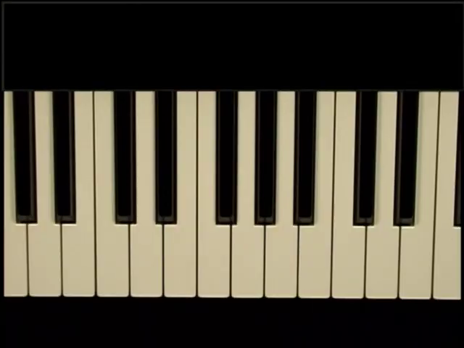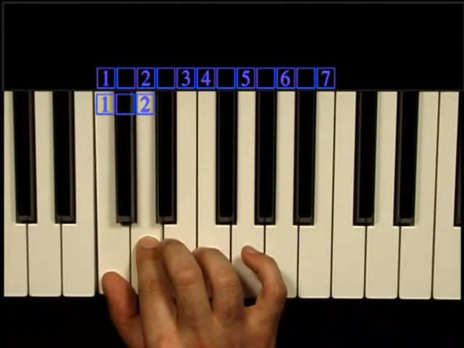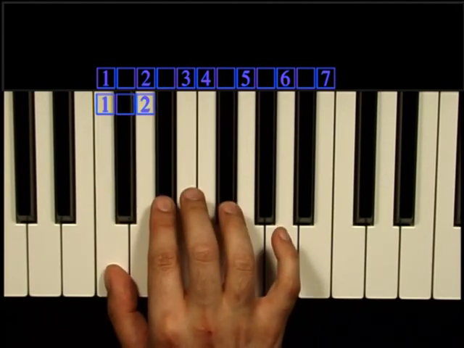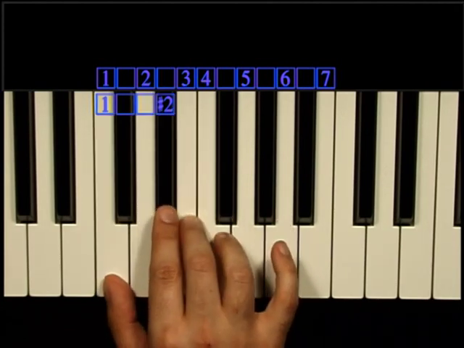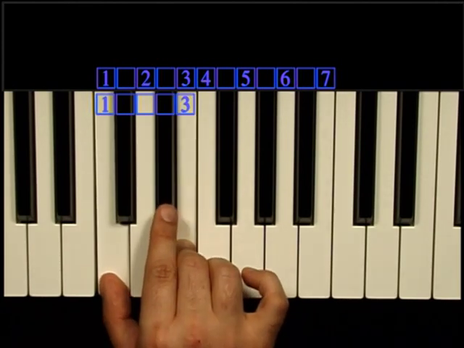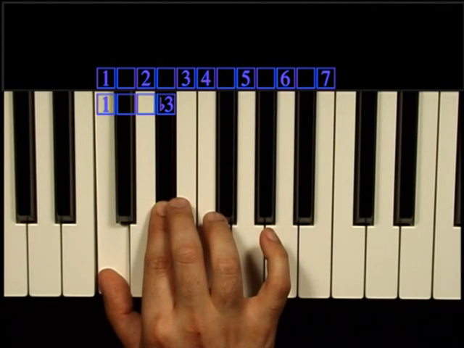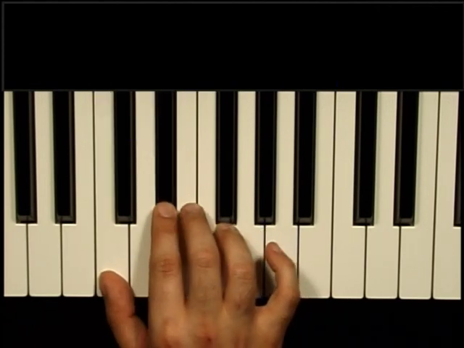In studying the altered intervals, many of them will look different on paper, in theory or in notation, but sonically they are the same. Here is a 2. If we sharp the 2 by moving it one to the right, and here is a 3, and if we flat the 3 by moving it one to the left, we can see that a sharp 2 and a flat 3 are the same.